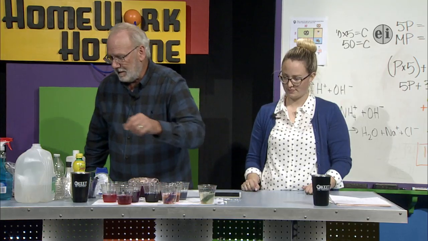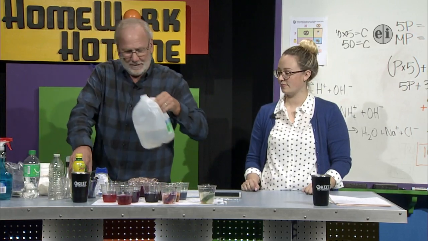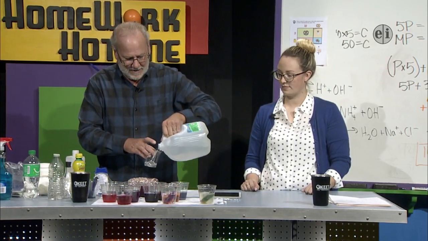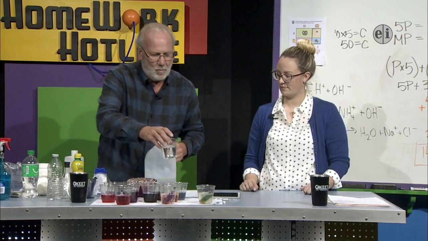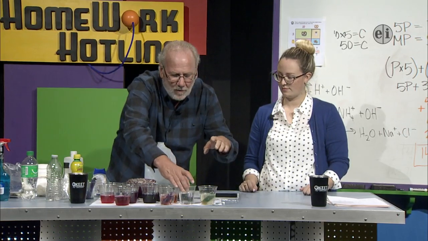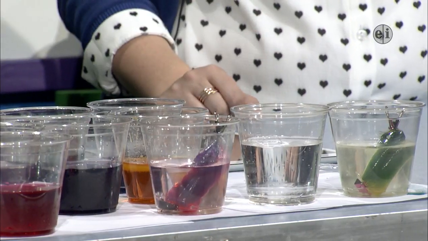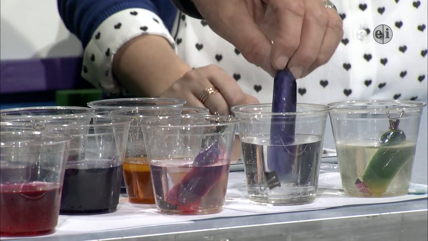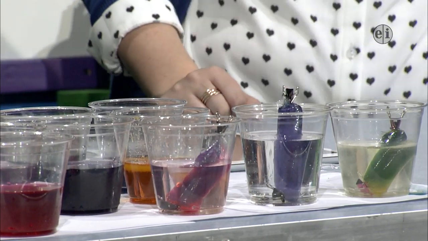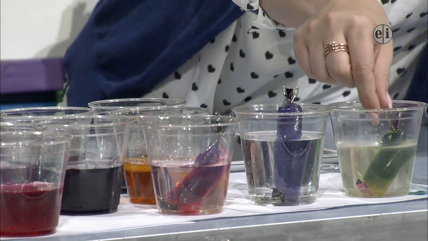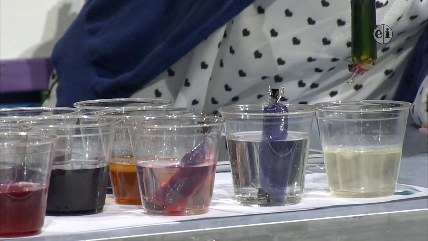And now in the middle, let's use regular water just as our control, and put a bag in there. I know the bags ideally would all be the same size, but let's peek at these real quick before we have to go.